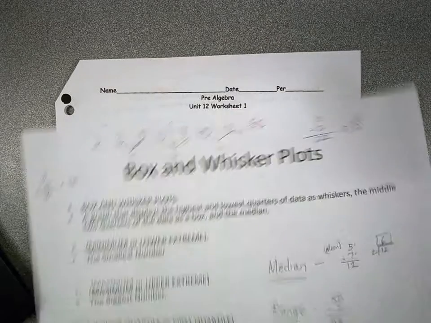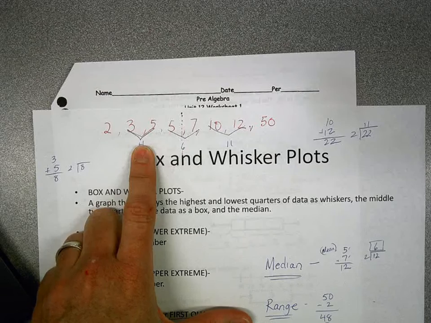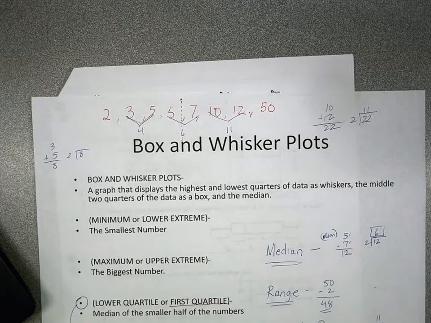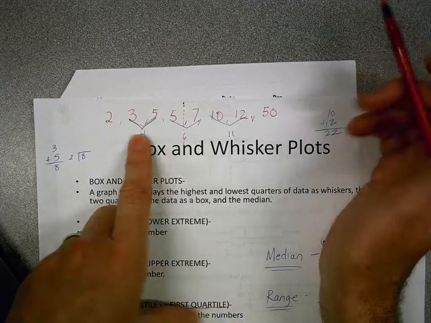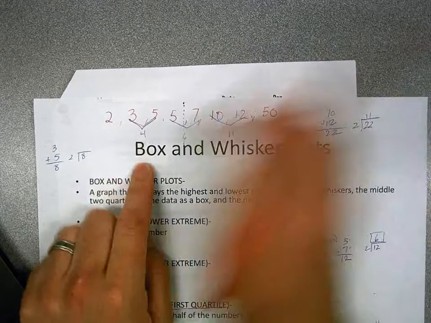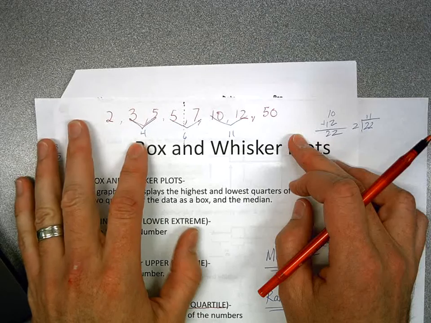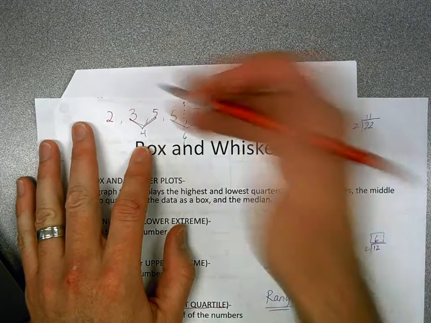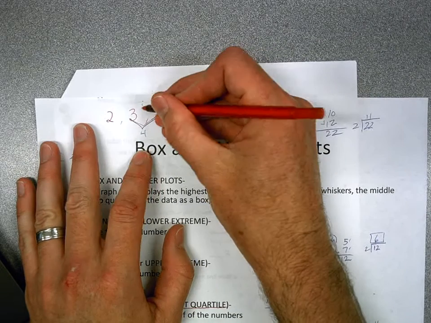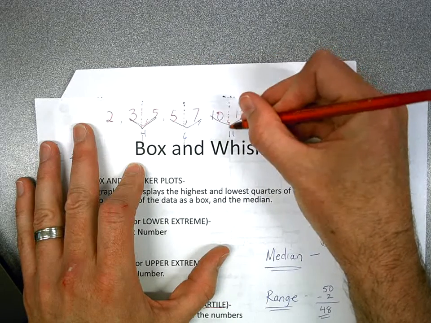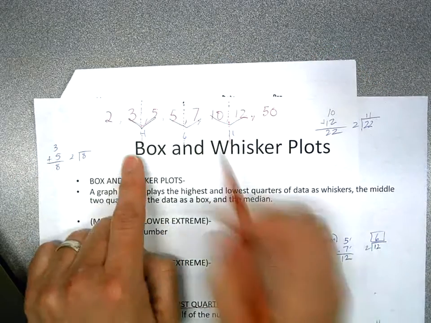Let me go back to our data here from our story. What we see here is everything broken up into quarters. If I'm to break this up, take a look. This has nothing to do with the value of each one, in this case the number of songs downloaded.